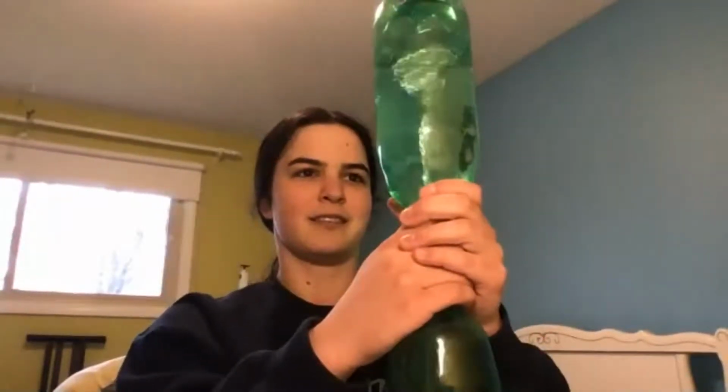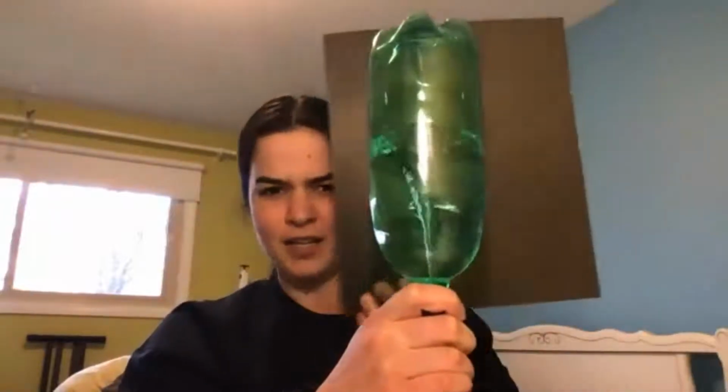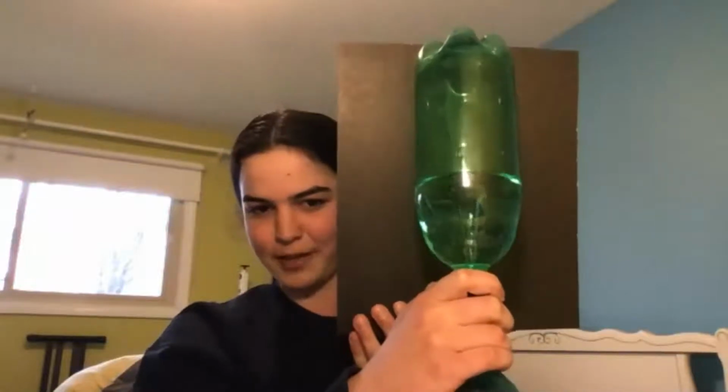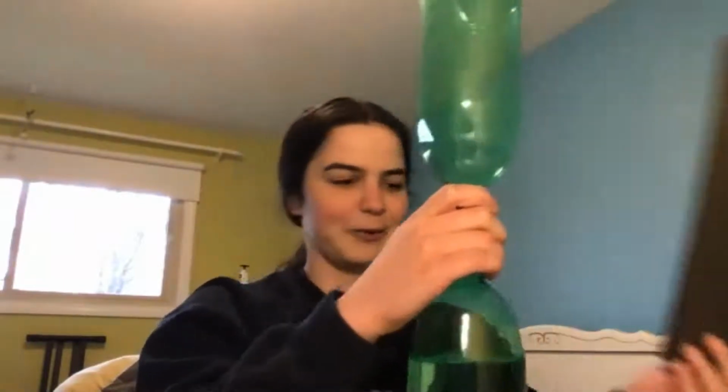I'm going to spin it around a few times. And we can see, I'm not sure if you can see that, there's a tornado or a vortex that's forming in the bottle. And it sucks all of the material, it's pouring all of that water into the bottle below.